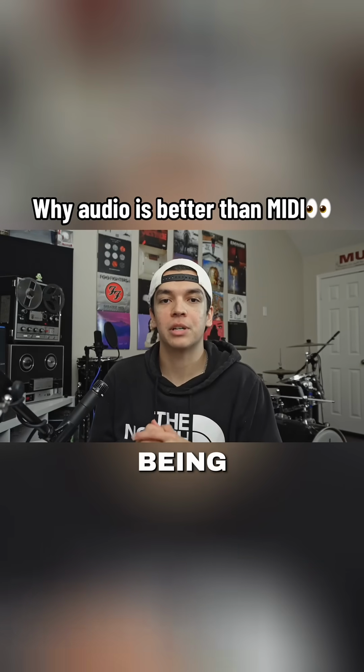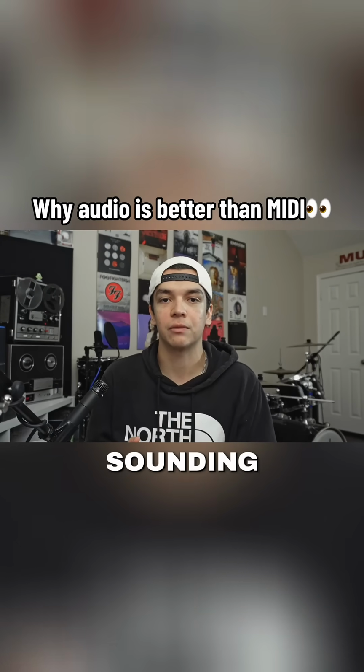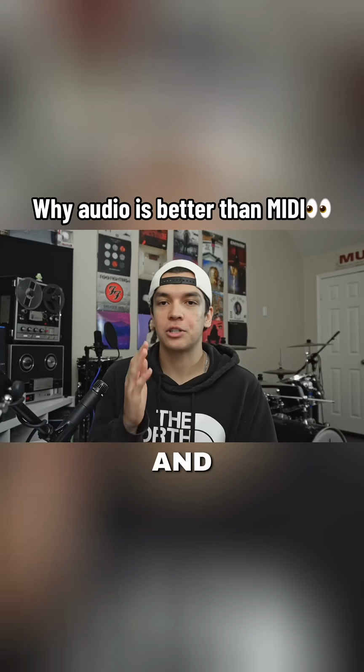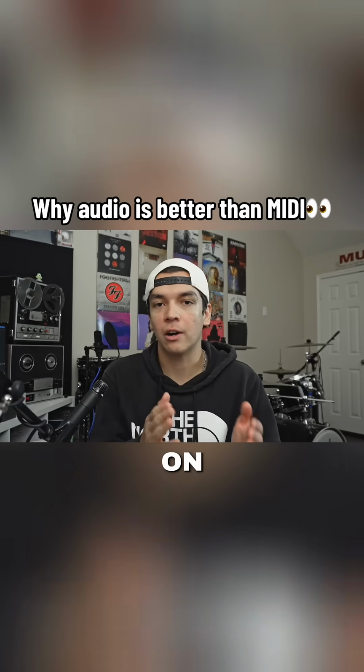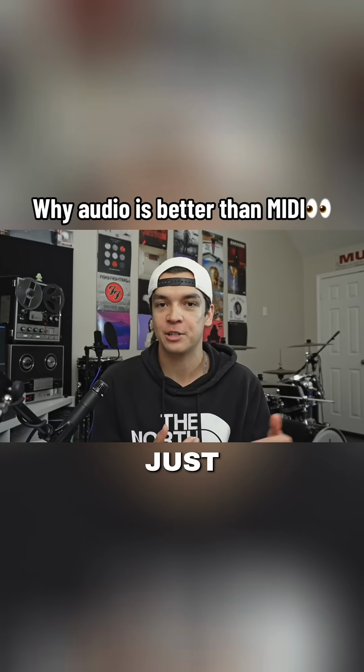But it also keeps me from being so fixated on quantizing what I just played, which keeps the music sounding very human. Of course, you can go in later and chop up the audio wave and move it on time as needed, but there's just something about seeing that versus the MIDI note that just makes me not want to do it.